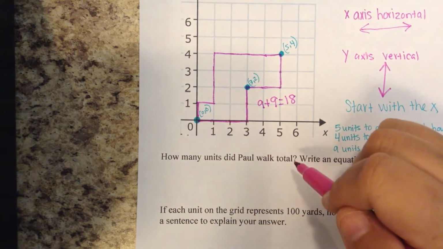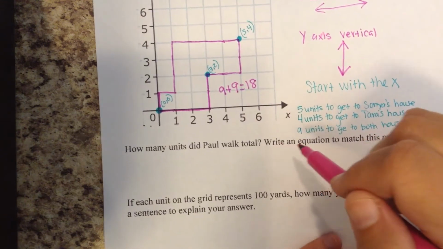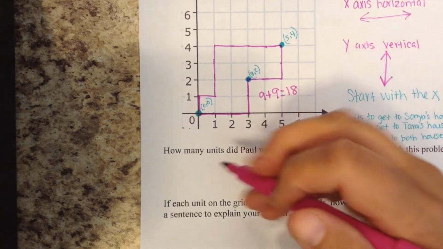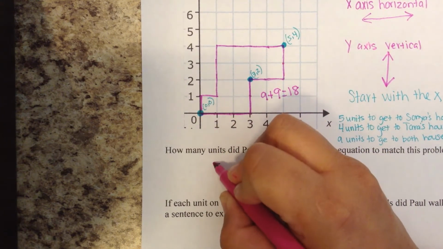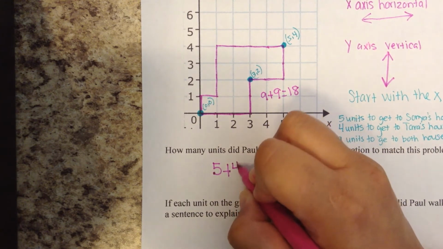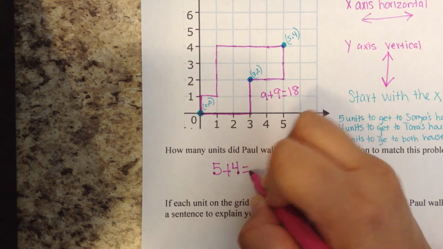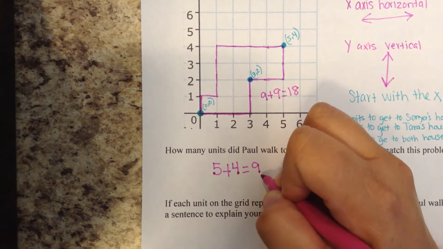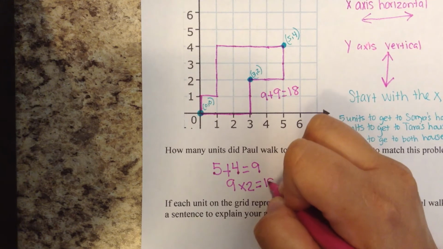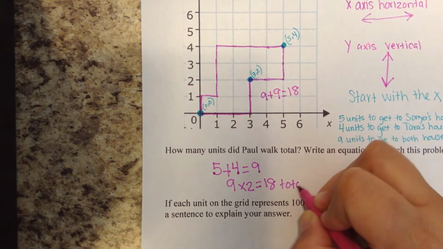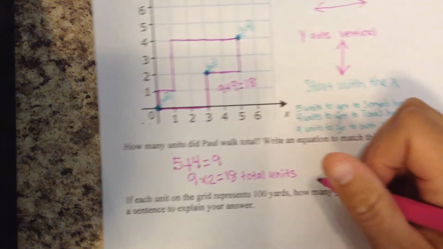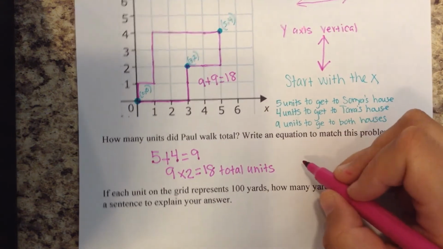How many units did Paul walk total? 18 units. We need to write an equation to match it, okay? So let's write an equation. So if it took Paul 5 units to get to Sonia's house, plus 4 units to get to Tara's house, that equals 9. And then it's going to take him 9 to get back. 9 times 2 equals 18. So 18 total units. Okay, so you could write it like this, or if you want, you could write like this.